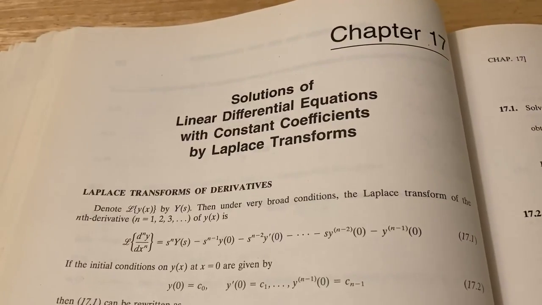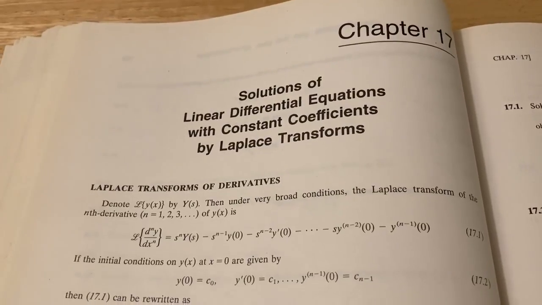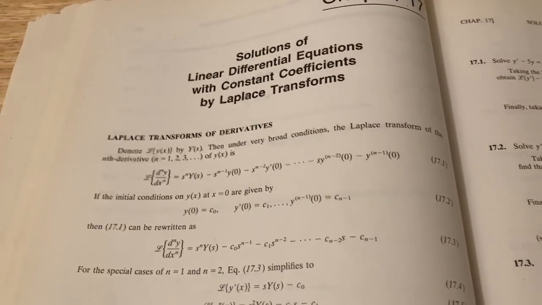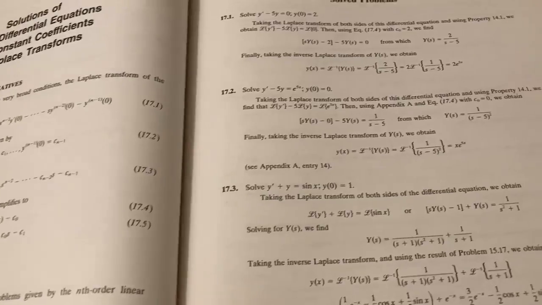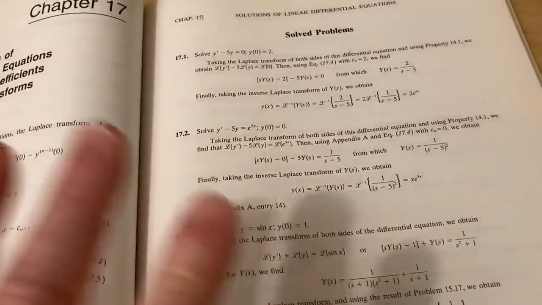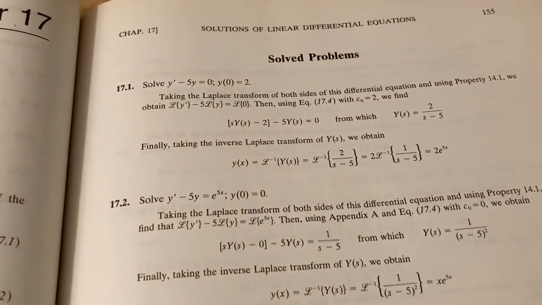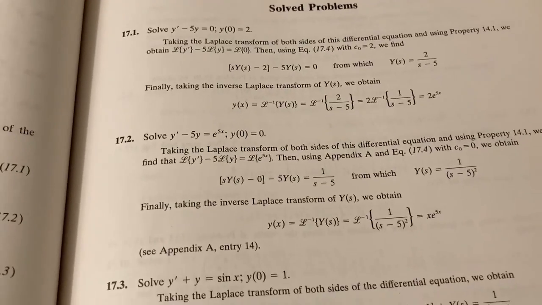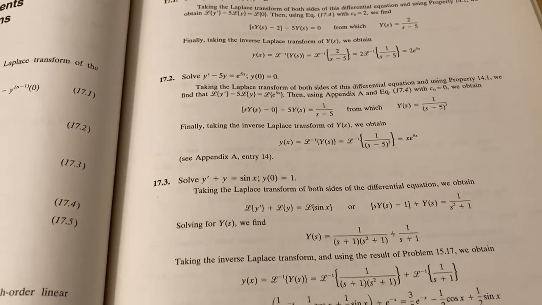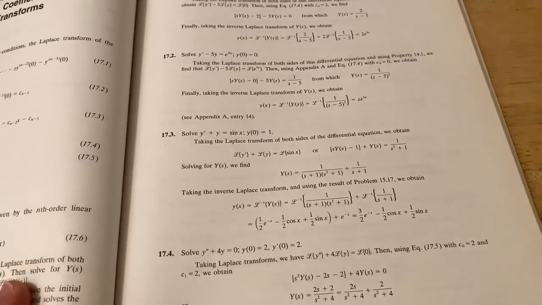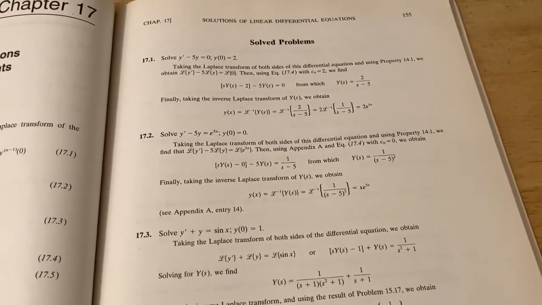Finally, in chapter 17, we are solving differential equations using Laplace transforms, and it goes through the method here, and it does a pretty good job. And these problems are so good. It is so good to have examples that you can actually work through and solve. So it really helps when you're taking differential equations or when you're trying to learn differential equations on your own.